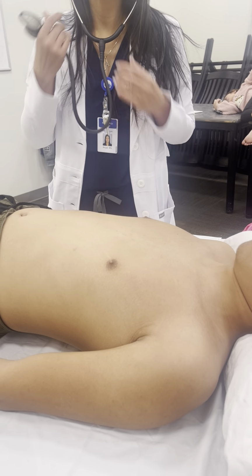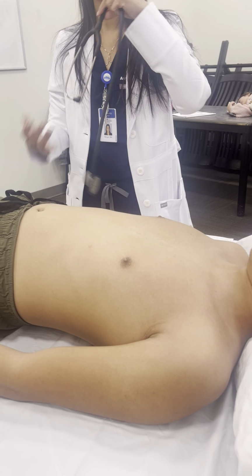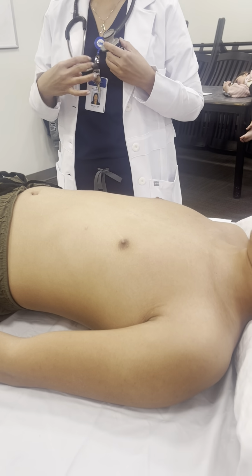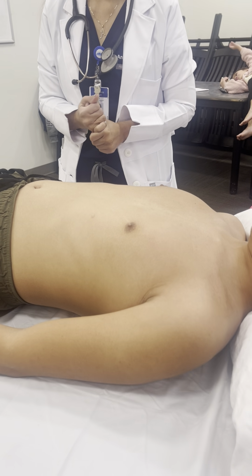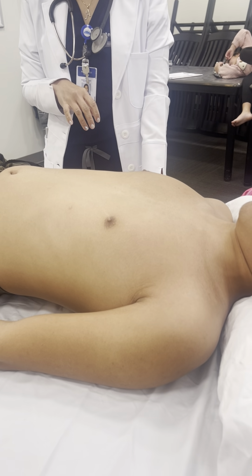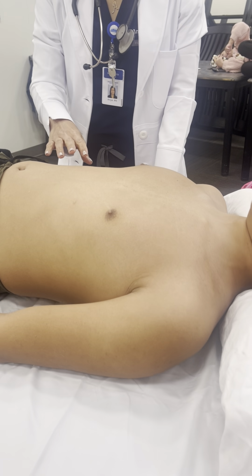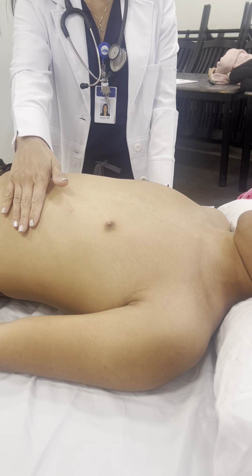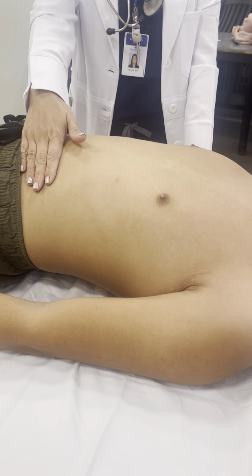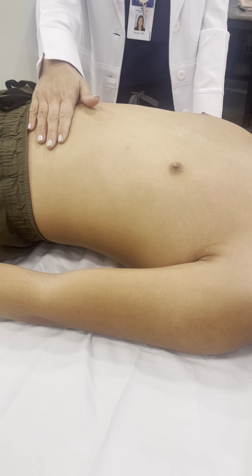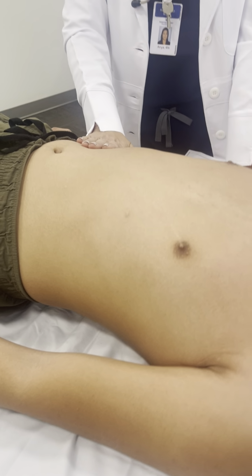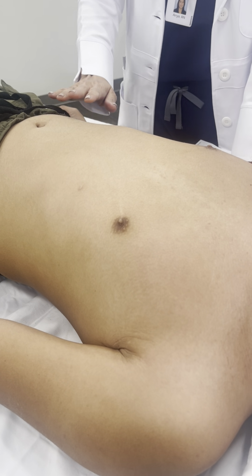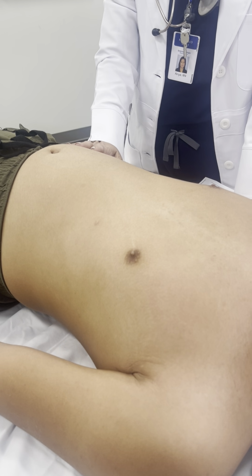The next part is going to be the palpation or the percussion. I'm going to start with palpation. Okay, then next we're going to do the percussion.